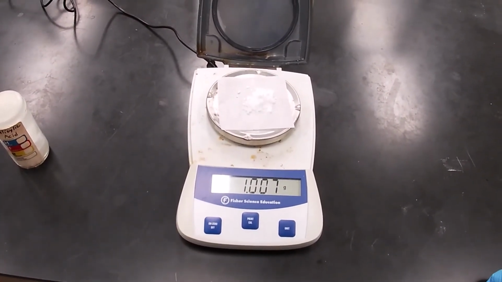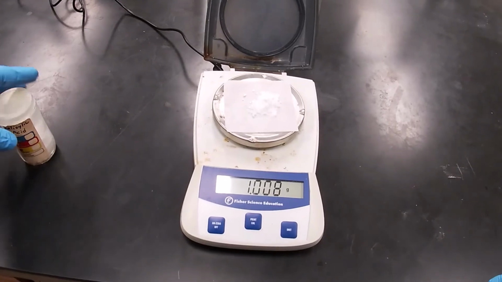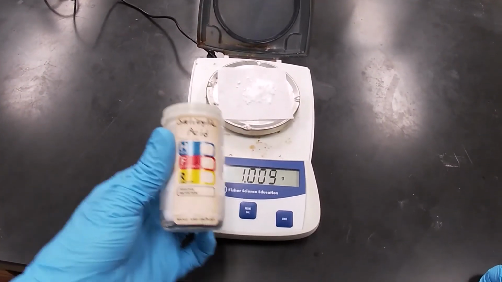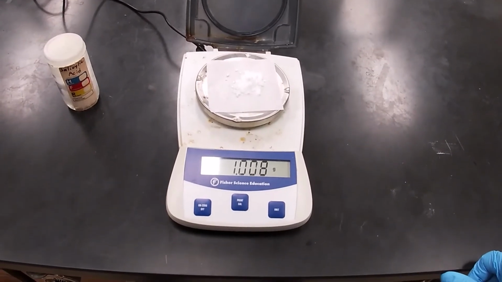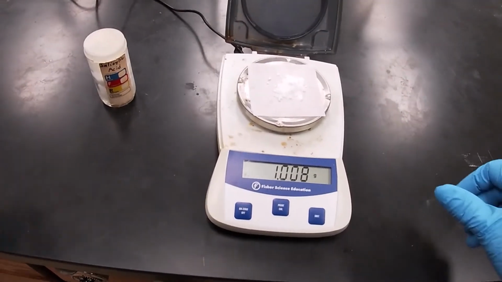Okay, we're ready to do our aspirin synthesis. I've weighed out approximately 1 gram of salicylic acid. It's drifting a little bit due to the currents in here, but we'll call that 1.008 grams, okay?